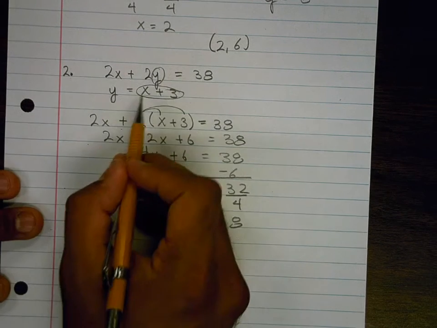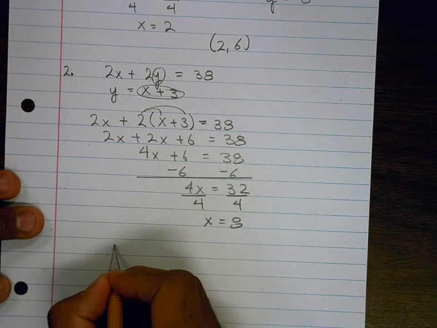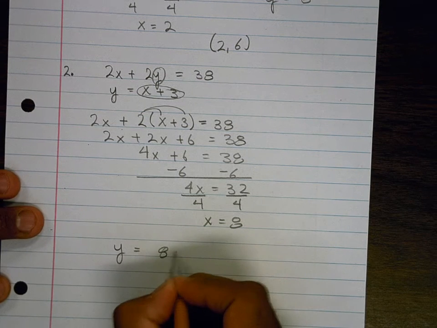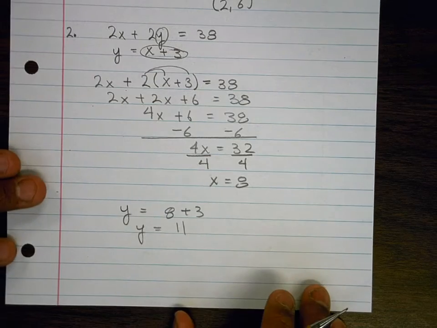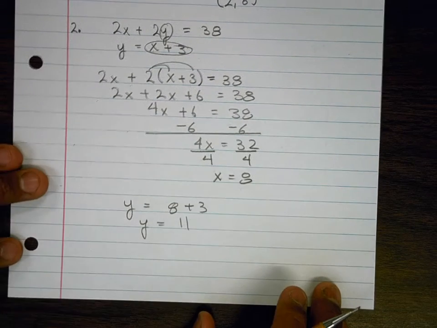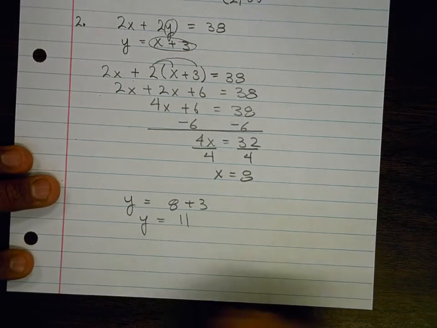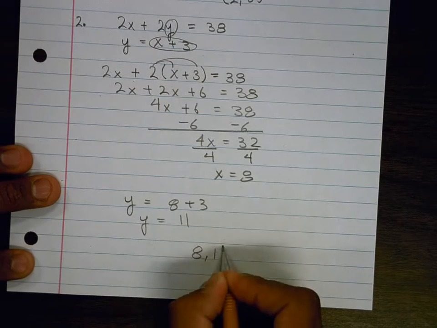And this one looks like the easiest spot to put it right there. And I'm going to say y equals 8 plus 3, and y equals 11. And once again, rewrite it as a coordinate point because we're looking for the spot on which they cross. And it's (8, 11).